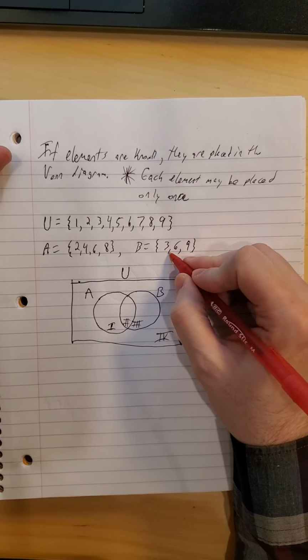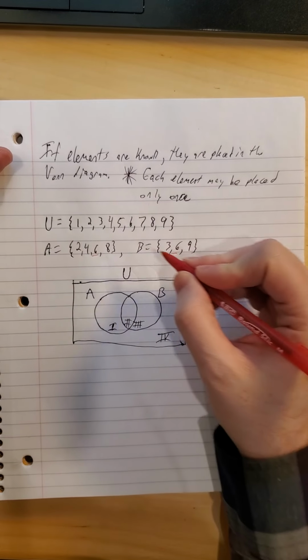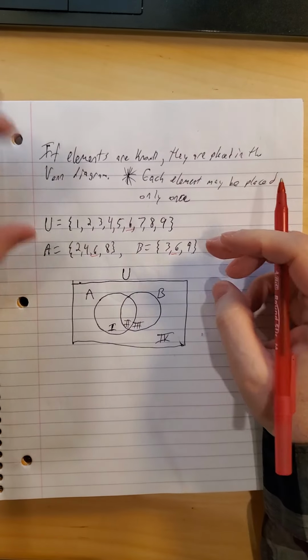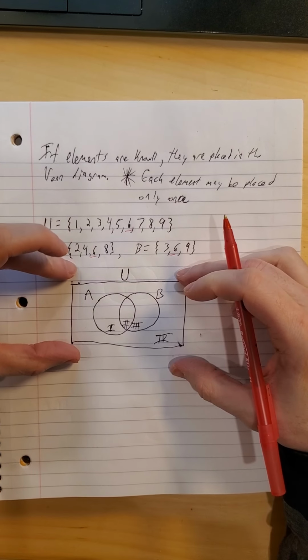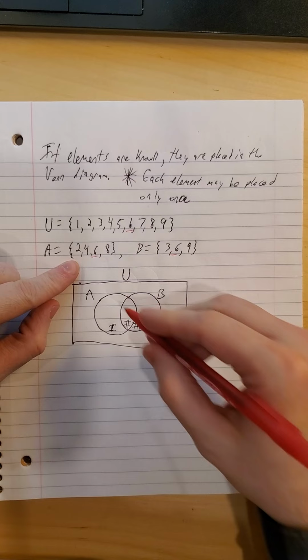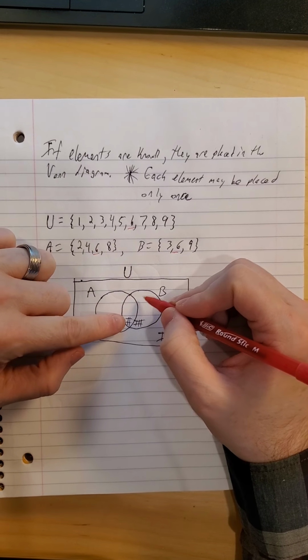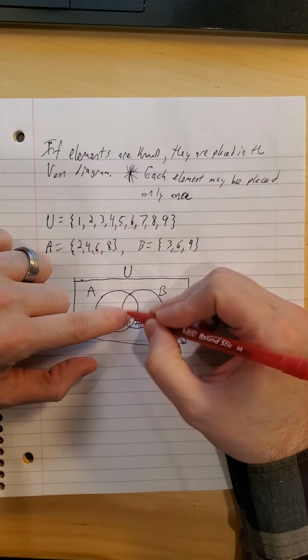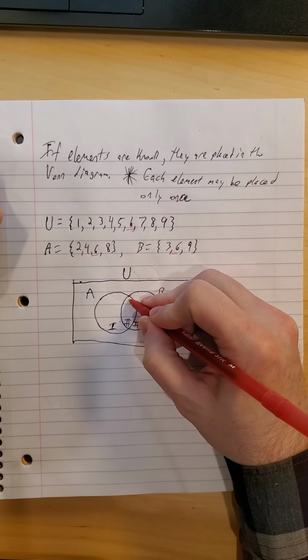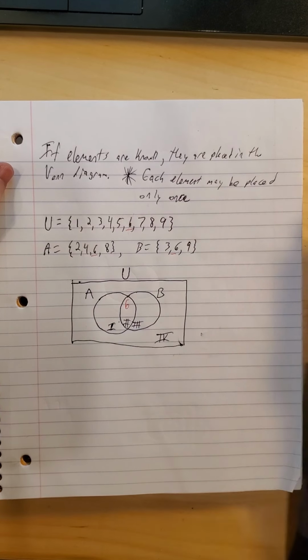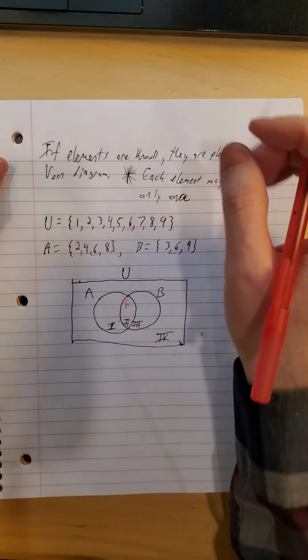So notice 6 is in both set A and set B. It's also in our universal set. So in the universal set puts us in the box. The fact that it's in A says we're in the box and in this circle. The fact that it's also in B says we're in the box and in this circle. So it's all the way in the center. So there's our first element placed in the drawing.